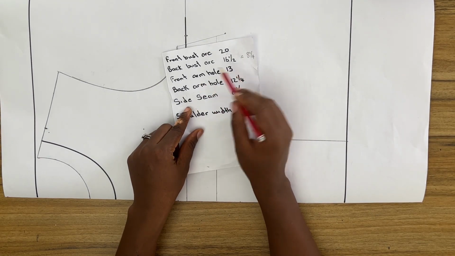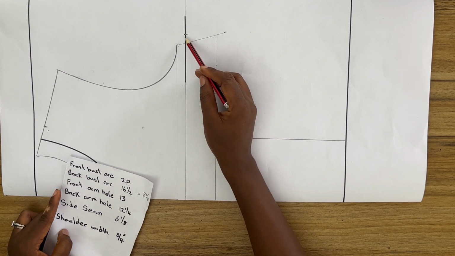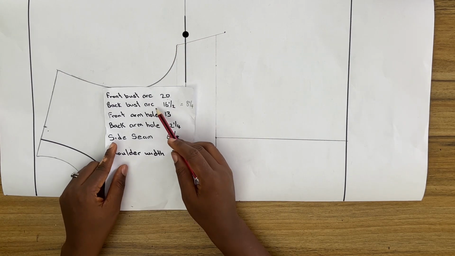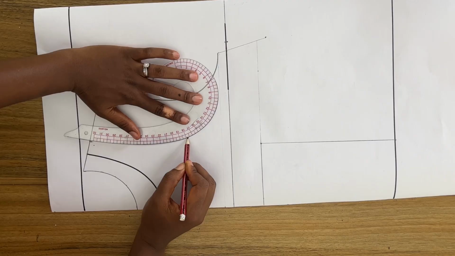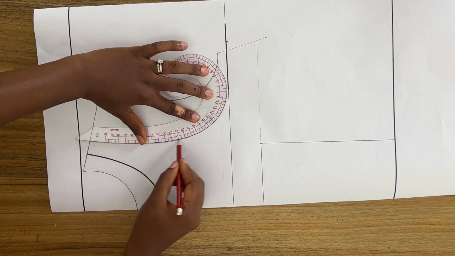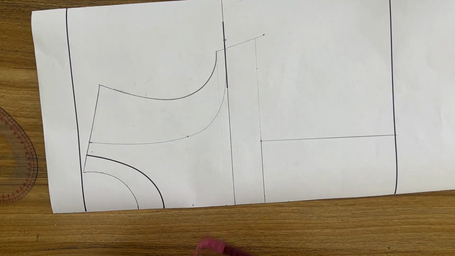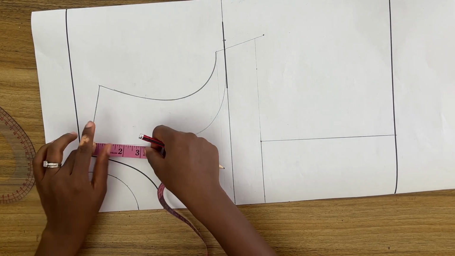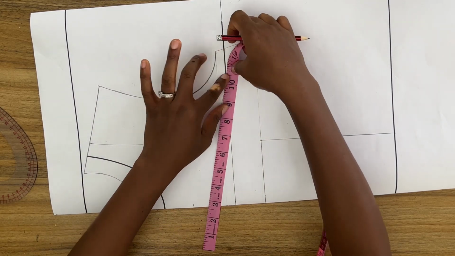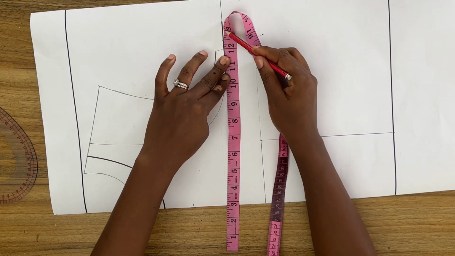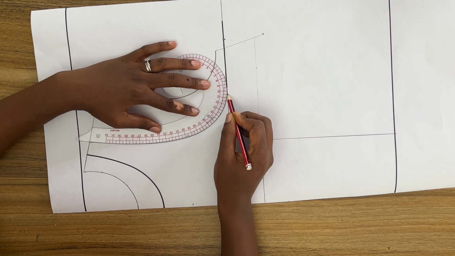Now the front armhole measurement while wearing the top measures 13 inches. So this means that the armhole curve must not exceed this point and must be equal to 13 inches. Okay, so right now I'll go ahead and use my French curve to connect the 3 points together like so. Now I'll go ahead and take the measurement of the armhole curve, and if this is less than 13 inches, I would have to adjust the armhole. So what I have here is 12.5 inches, so I need to adjust the armhole by making it deeper.